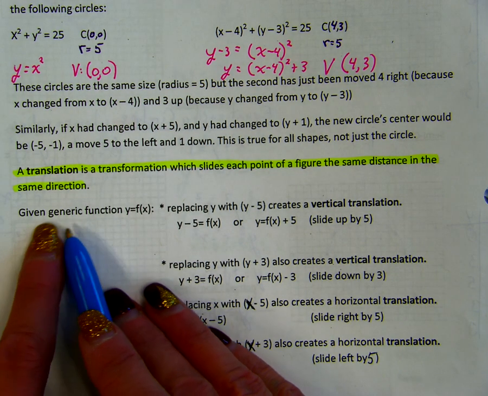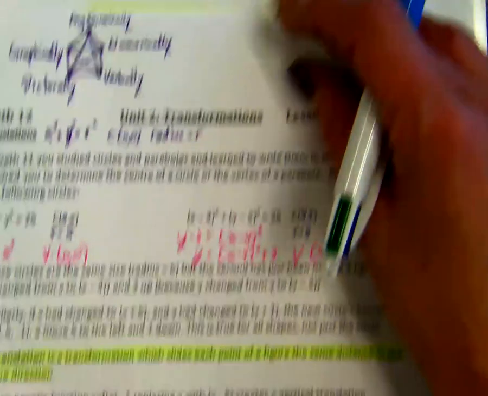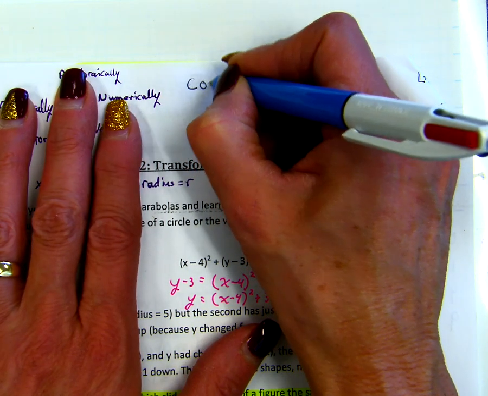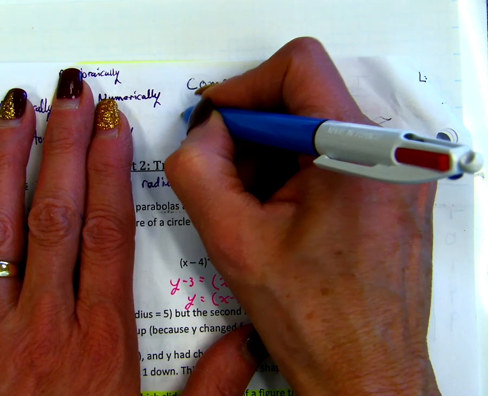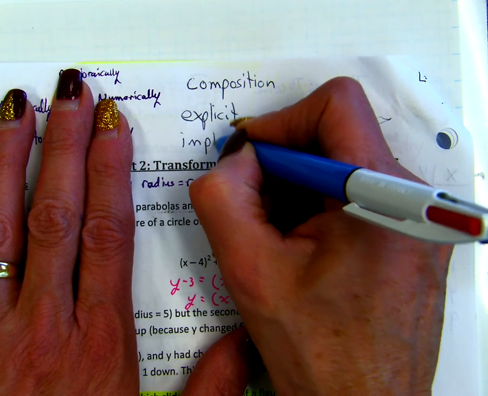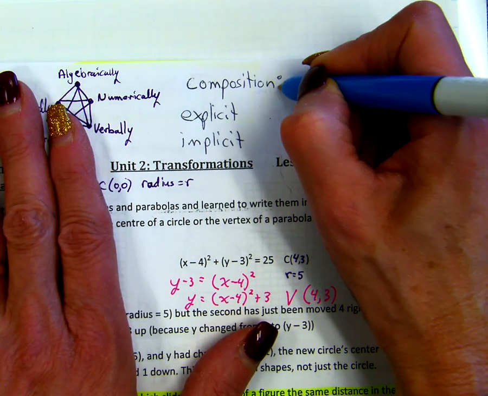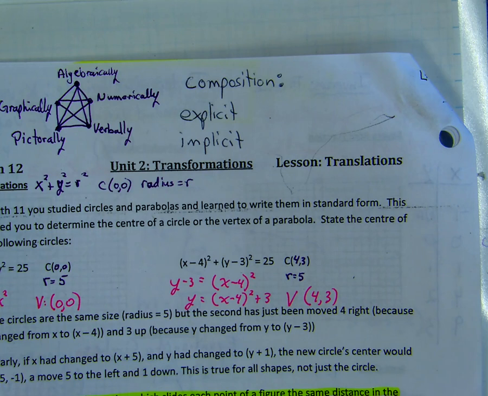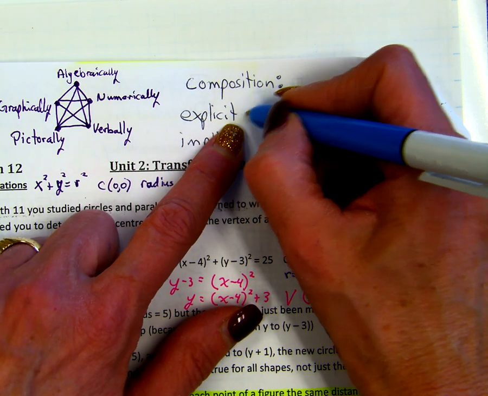Okay, so we're going to start getting used to function notation. A couple of vocab words you're going to have to become comfortable with. I'm going to write 3 of them down. One is composition. One is explicit in a math context. And one is implicit. Okay, composition means we compose the function, meaning that whatever happened to your x value in the function has to be changed all the way through the function. Explicit function means it's the way you're used to seeing it.